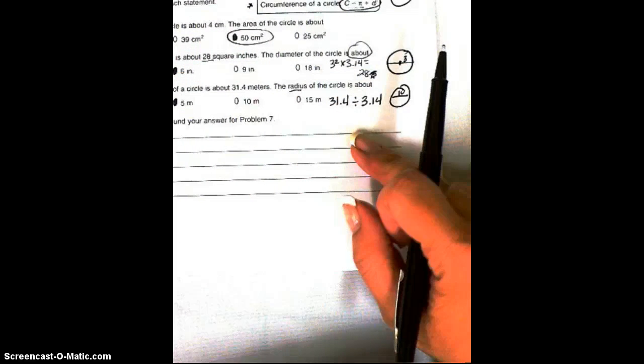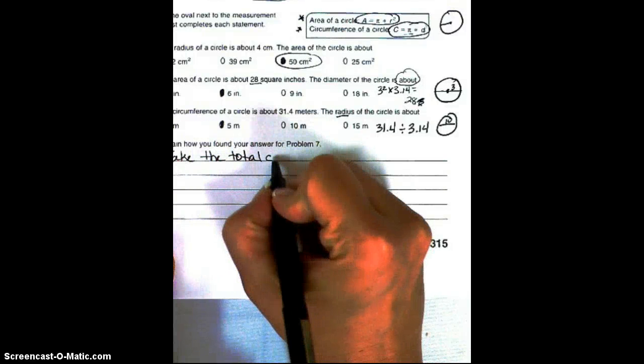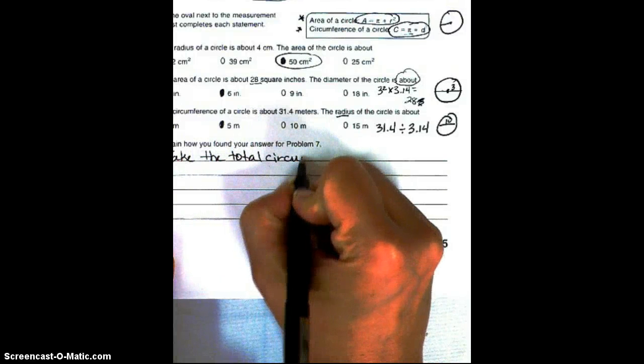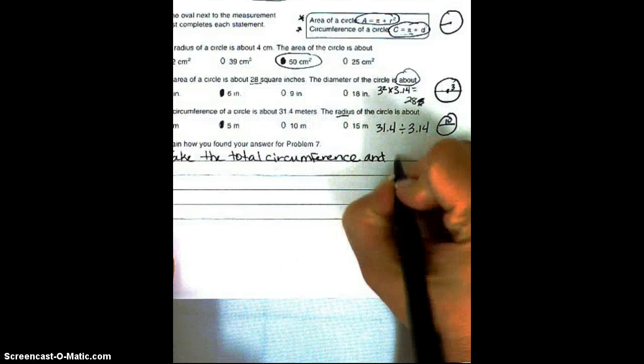It says, explain how you found your answer for problem number 7. So for problem number 7, we took the total circumference, and we divided it.